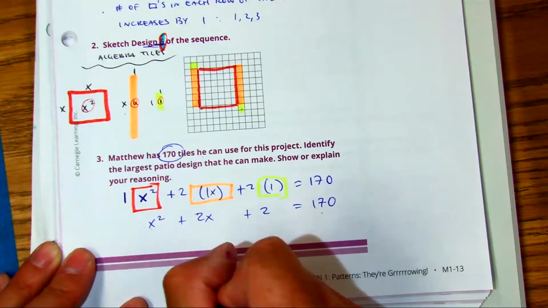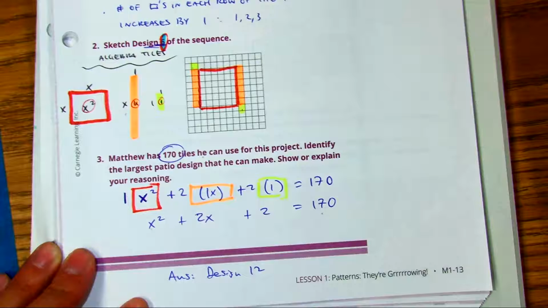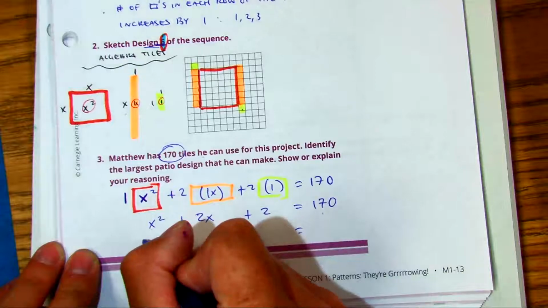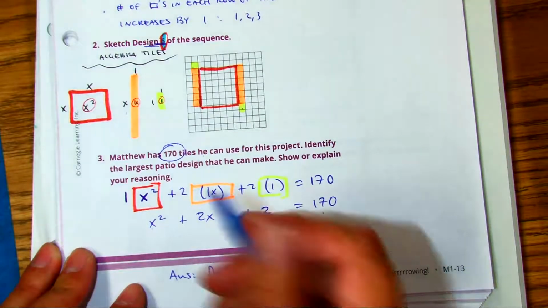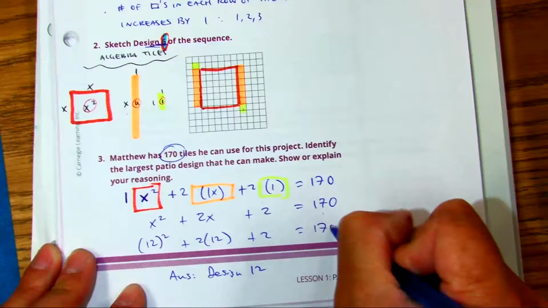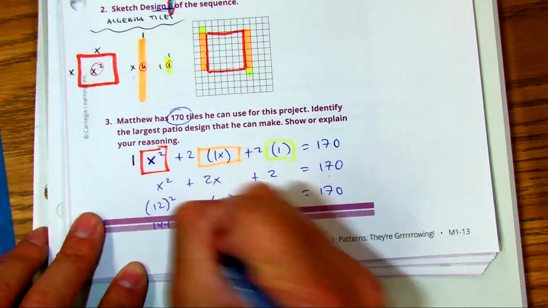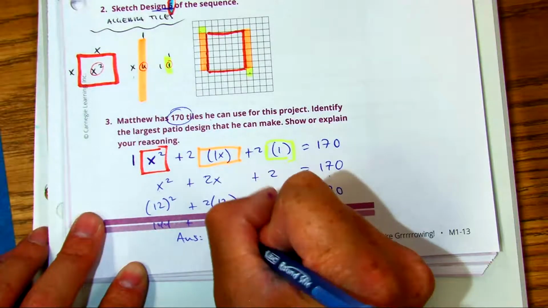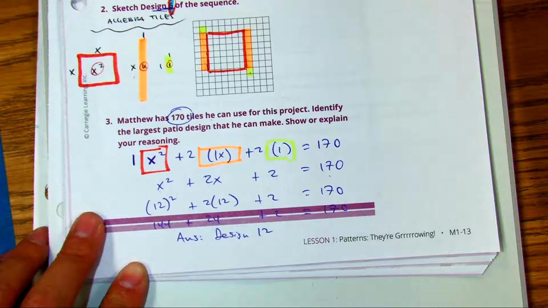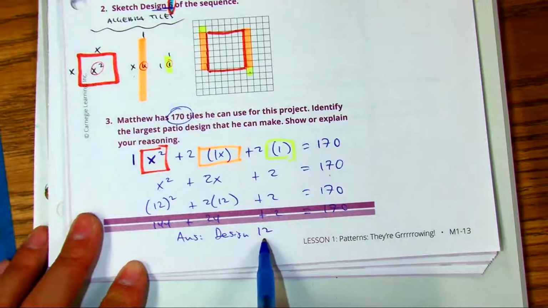So, let's see what your answer of design 12 would look like. If I put in 12 here, let's see what happens. 12 squared is, and 2 times 12 is, and if I add those together, I will get 170. So design number 12 is the correct answer.